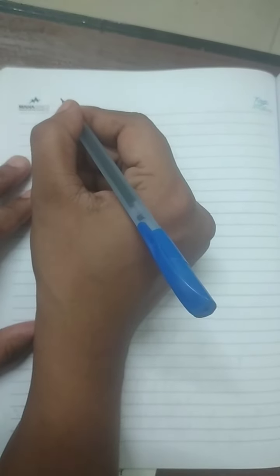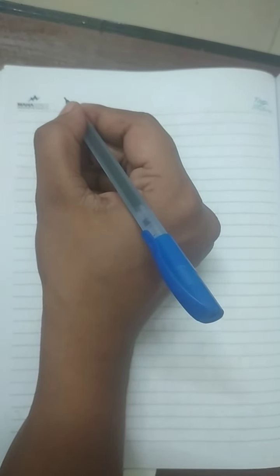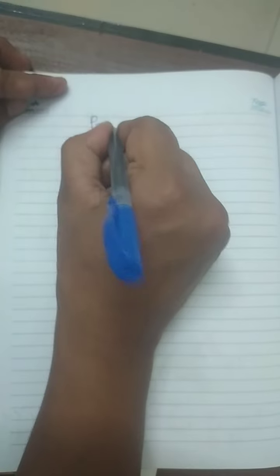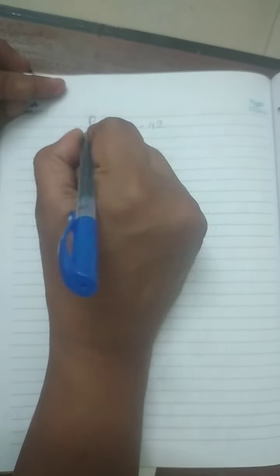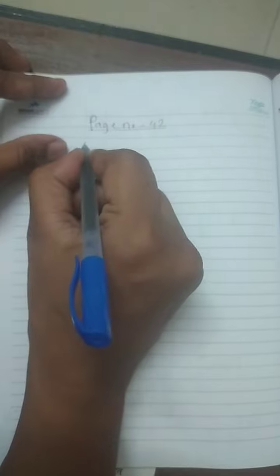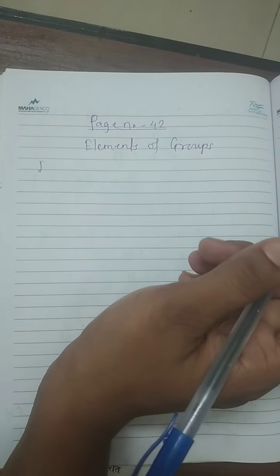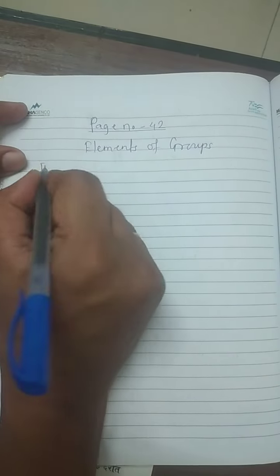Open page number 42 of our book Group Theory, chapter 2, Elements of Groups. Page number 42. I have already taught you theorem number 7 given on page 41. Now we have to learn theorem number 8.